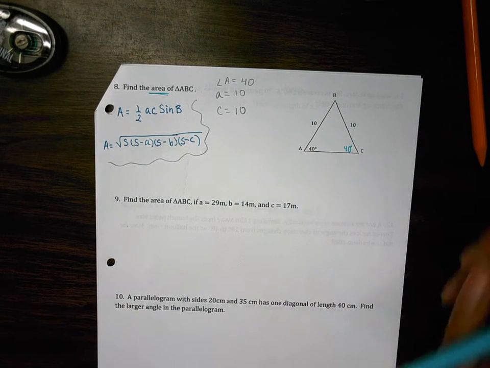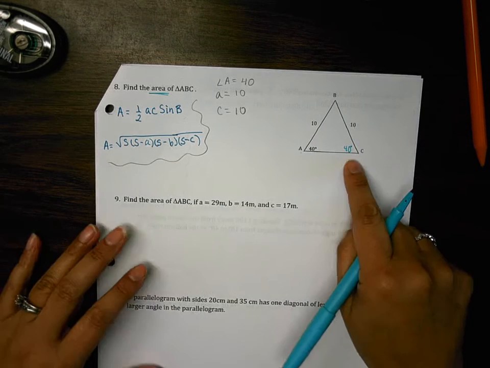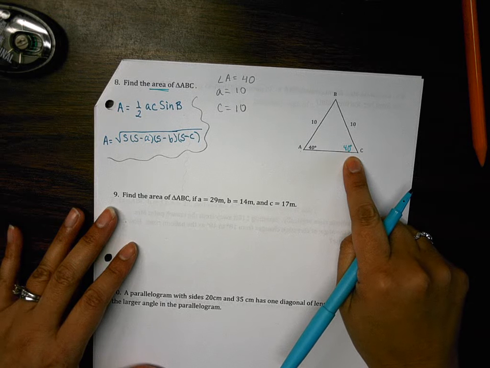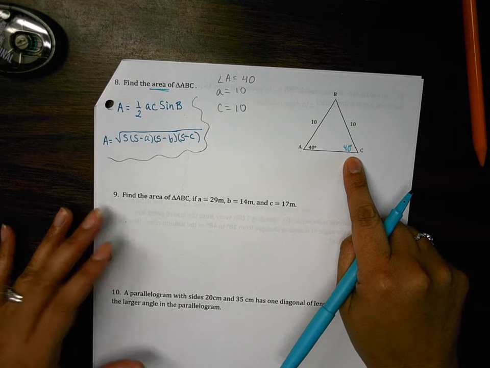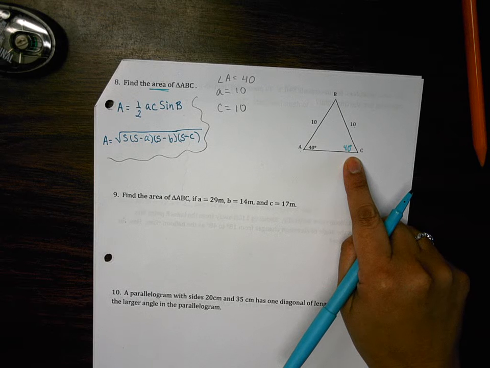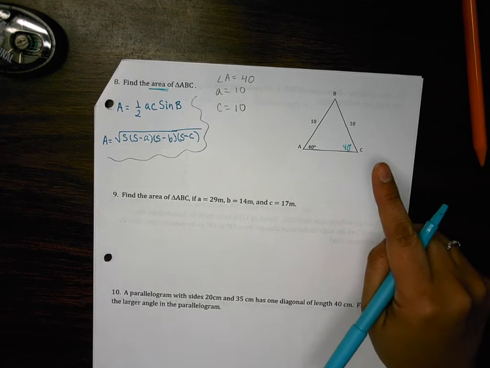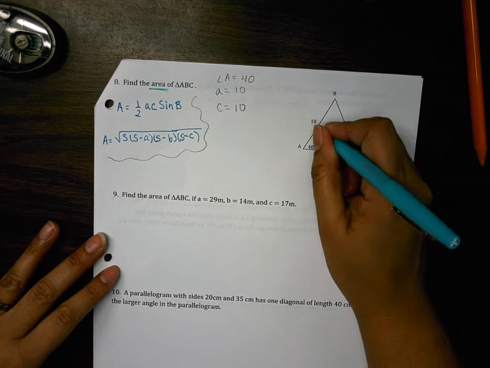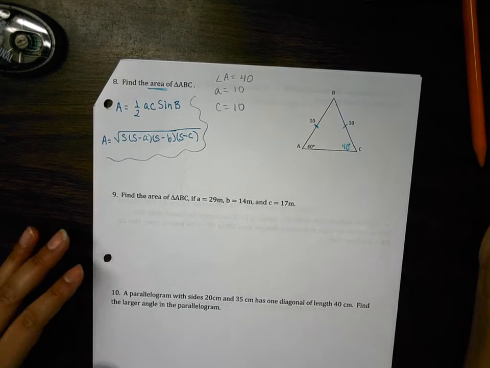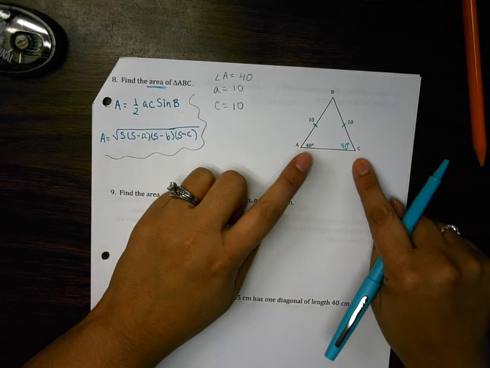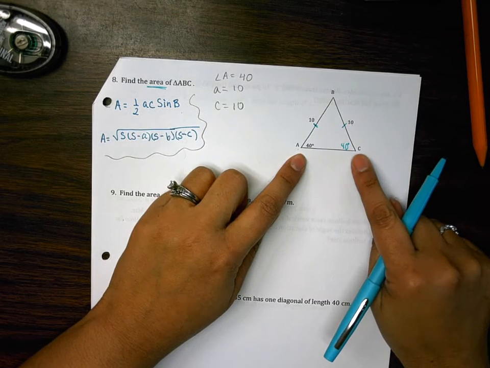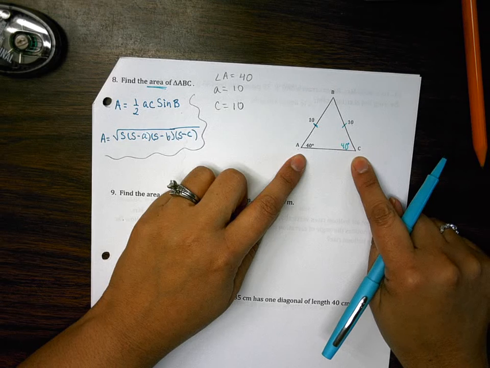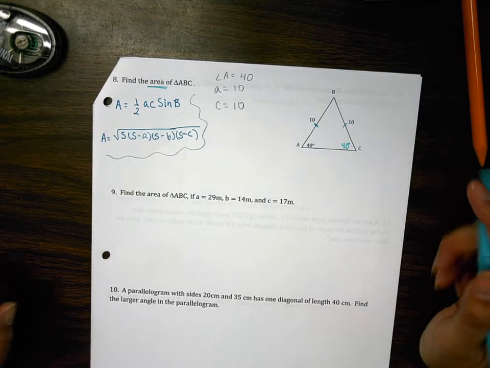Janelle, can you tell us why that angle there is 40? It's a what? Not equilateral, isosceles. Isosceles because those two legs are the same, which means base angles are the same. You learned that in Math 2 first semester.